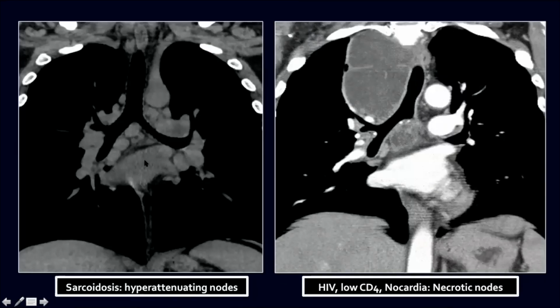Here you have a patient with sarcoidosis, and you can see this very symmetric mediastinal and hypervascular adenopathy. The nodes are quite discrete, relatively hyperattenuating to the heart and the liver and the muscle. And here you have a patient with HIV and low CD4 counts who presented with this very bulky, cystic and necrotic looking lesions in the right paratracheal and subcarinal regions. So these were sampled and found to be due to nocardia. So a very striking appearance of nocardia infection involving the lymph nodes.